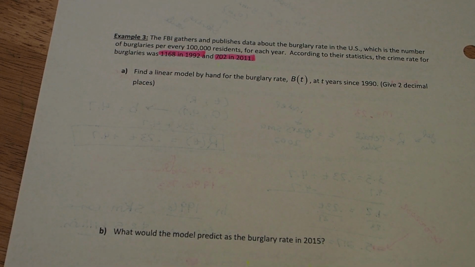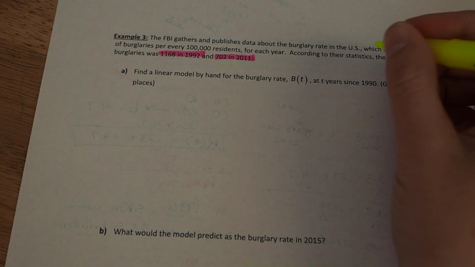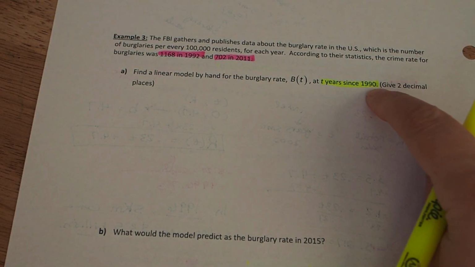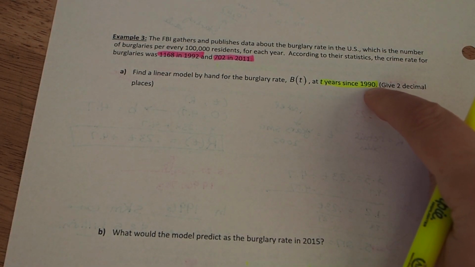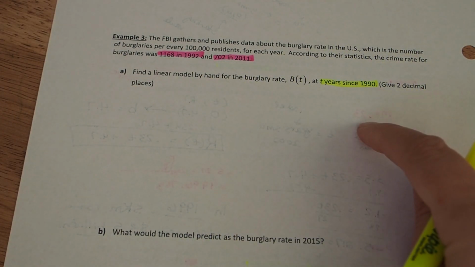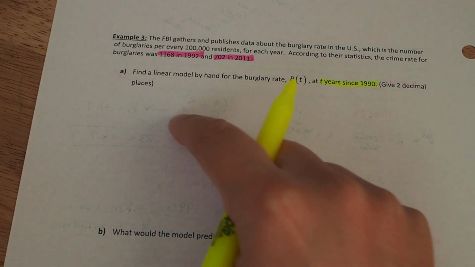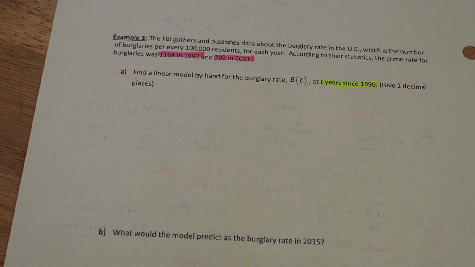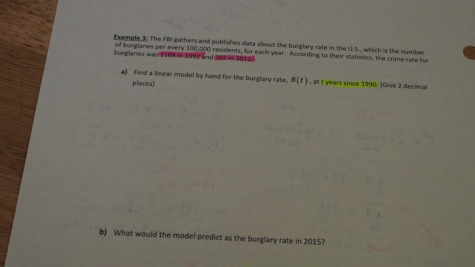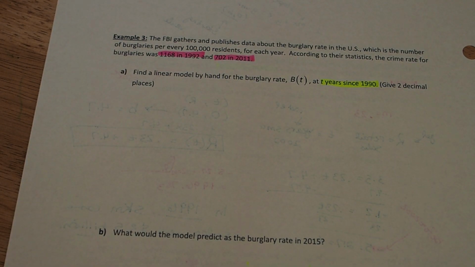I also want to point out that in part A, they tell me to use t years since 1990 for this model. If you're told a starting year, you have to use that starting year because it will change the numbers that you find for b while you're writing the model. So we want to use the year that was specified. If you're not specified a starting year, then you would probably want to choose the first year.